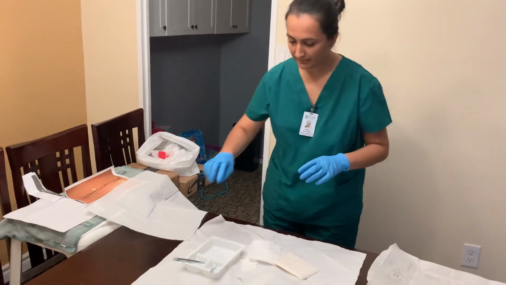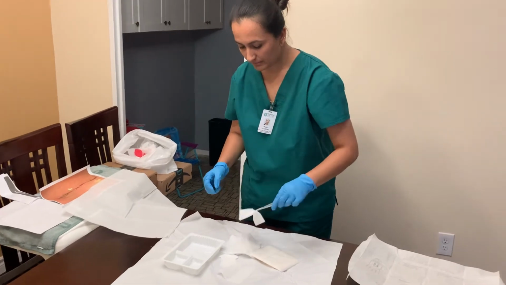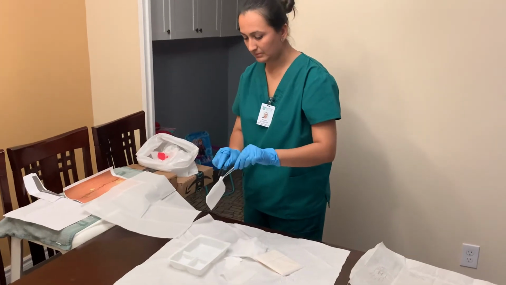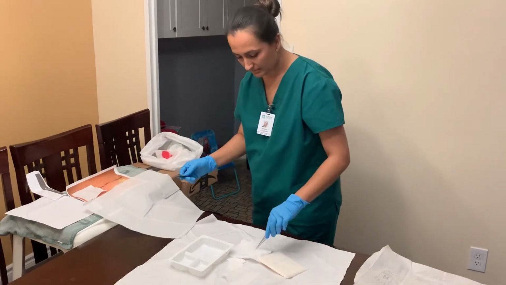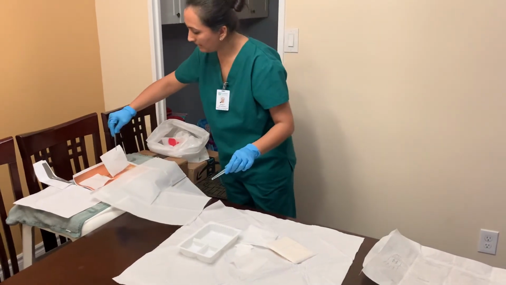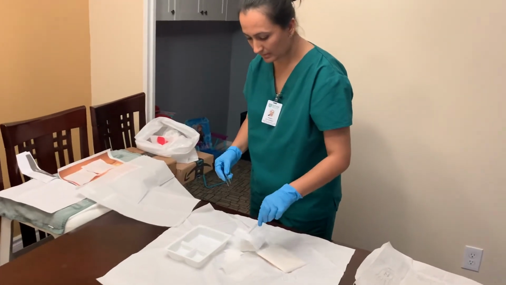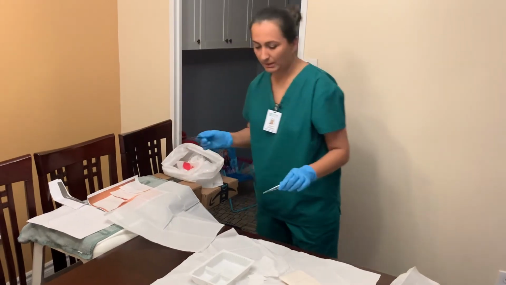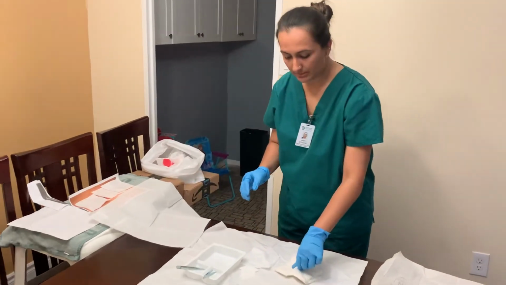Okay, so yes, I'm going to put a 4 by 4. So we're just going to put the 4 by 4, and then this abdominal pad.